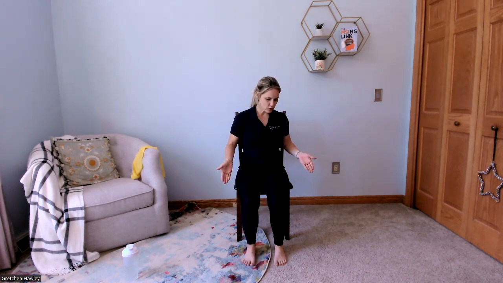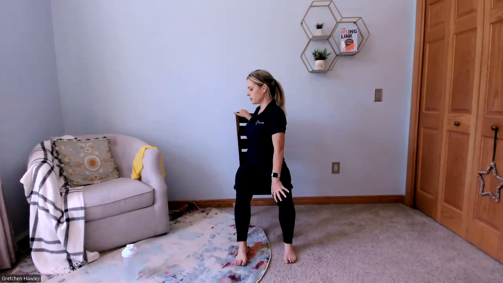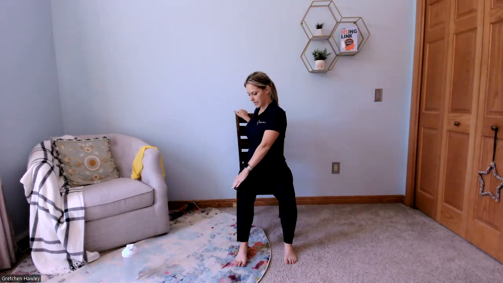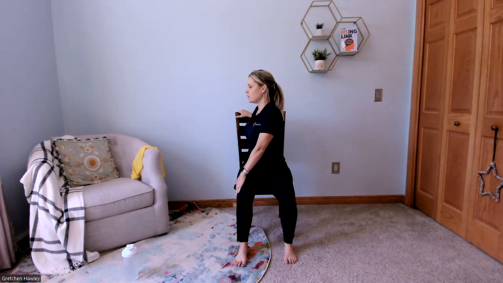All right, and when you're ready, come back up tall. Slowly lower that leg, and we're going to do our torso twist. If you've started scooting towards the edge of your chair, just scoot back so you're in the middle. And when you're ready, we're going to twist towards the right. So your right hand comes behind you. Your left hand comes to the outside of your thigh, and use your arms and hands to push.